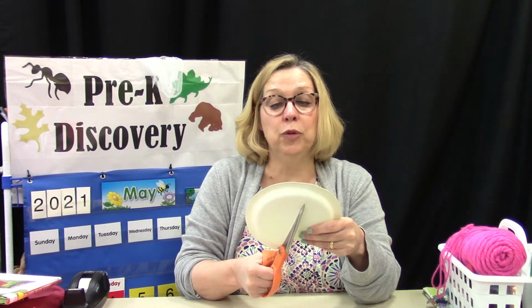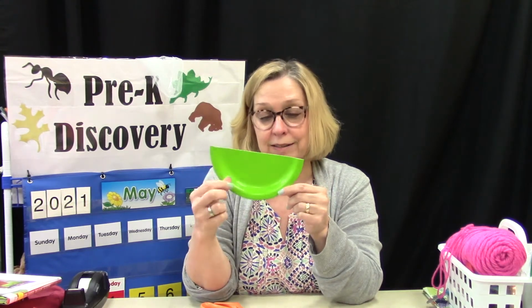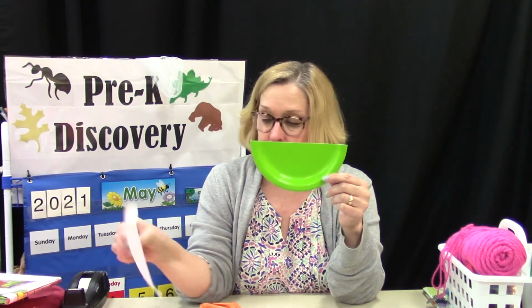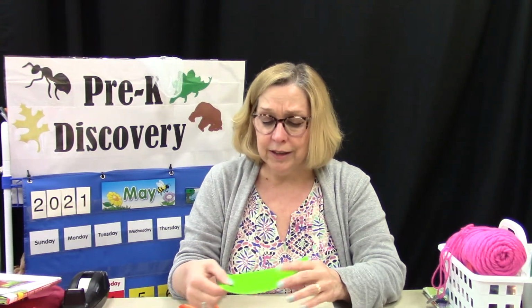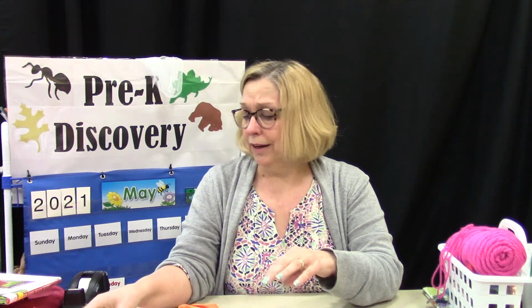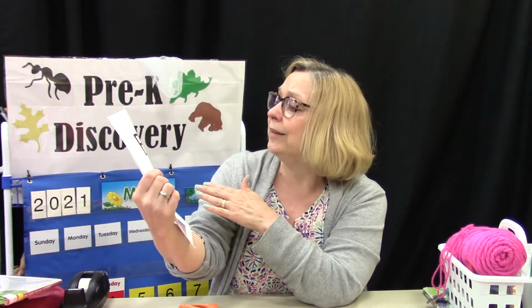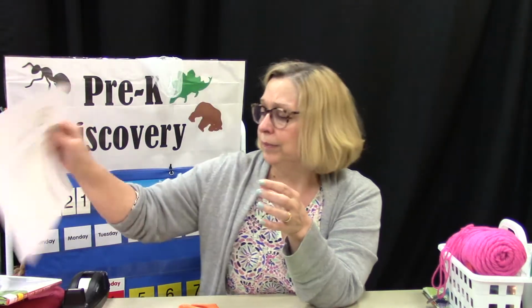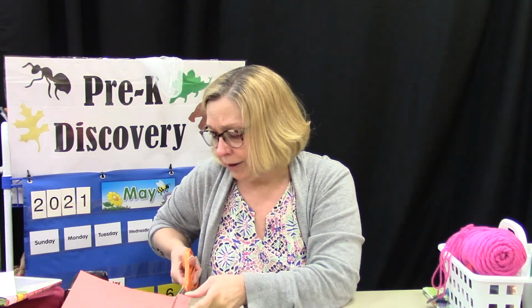Actually, I could make two birds because now I have two halves. So this is going to be my bird's body and his head and his wings and everything else. I'm going to set this one aside, but I may want to make another bird. So my bird is going to need a beak. This bird's beak is not orange. In fact, it's a blackish brown color. But I happen to have some orange paper. You could use whatever you have at home.